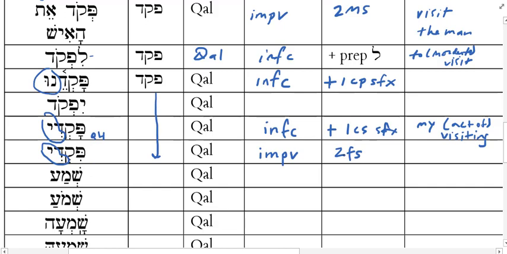If I have an imperative, I have to have a personal ending, so I don't put the plus sign. It's just Qal imperative 2FS. The you feminine singular is who I'm addressing here. And so I'm going to translate this as an imperative: Visit, and that's addressed to a woman.